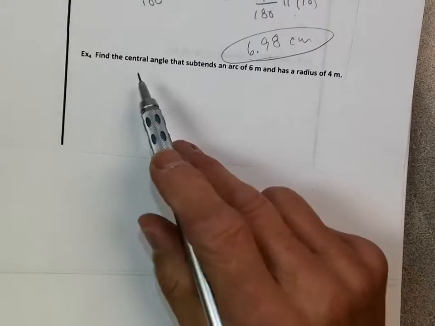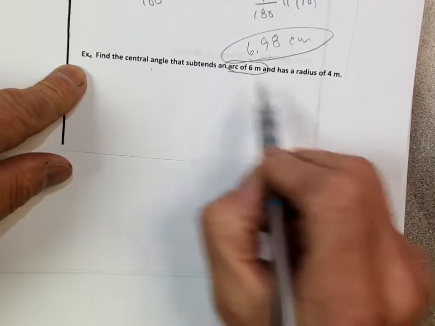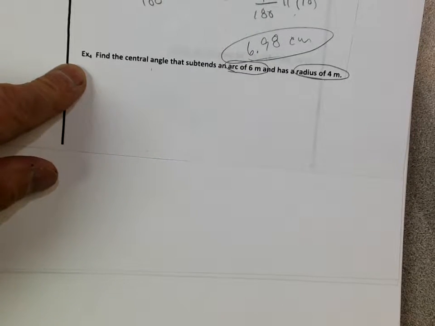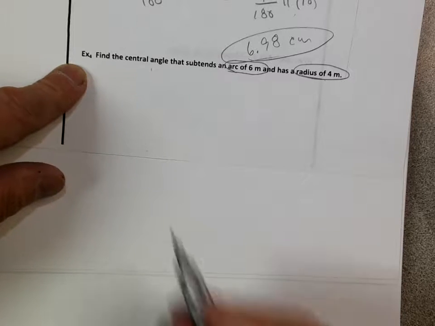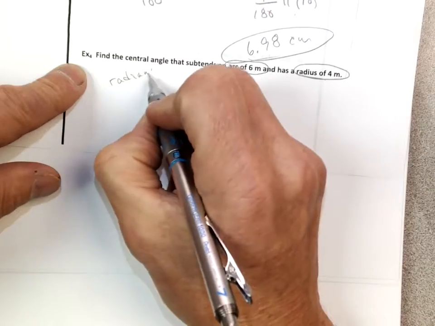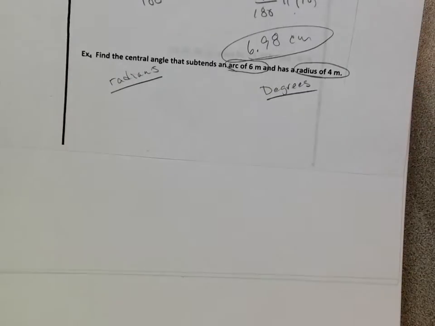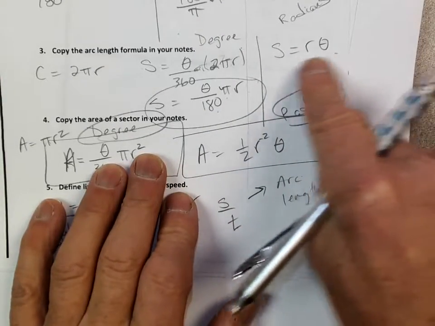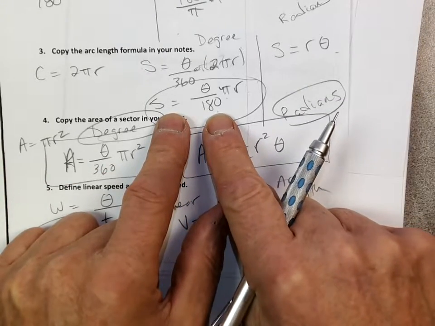Okay. Example 4. Same thing, but this time, find the angle. So if I'm given an arc of 6 centimeters and a radius of 4, I could find the angle. The angle could be found in either radians or degrees. So you've got two formulas. One is this really easy little formula, but it would give you my angle in terms of radians. Or I've got this much bigger formula, which gives me my angle in terms of degrees.